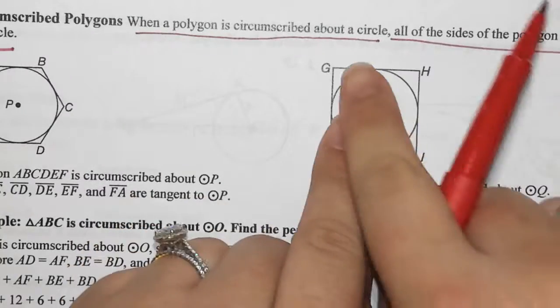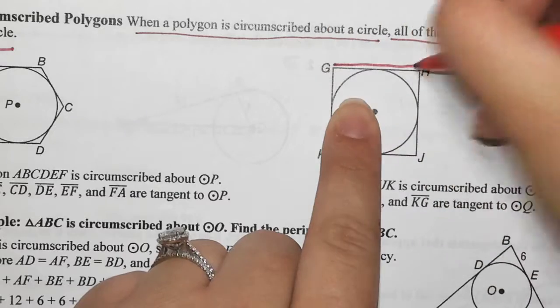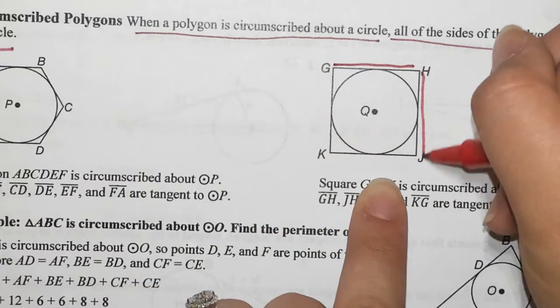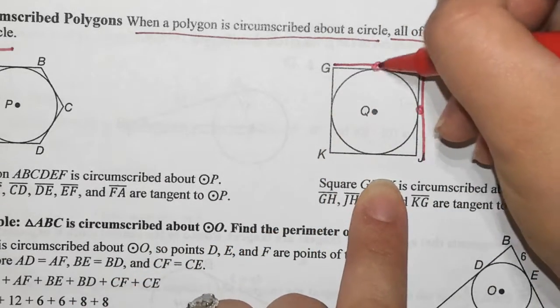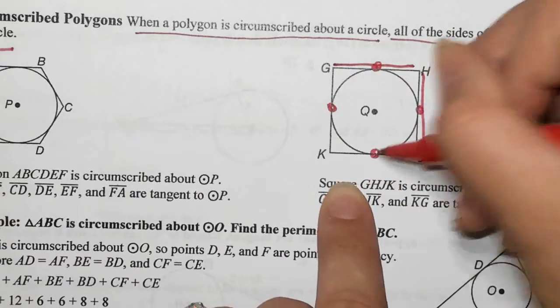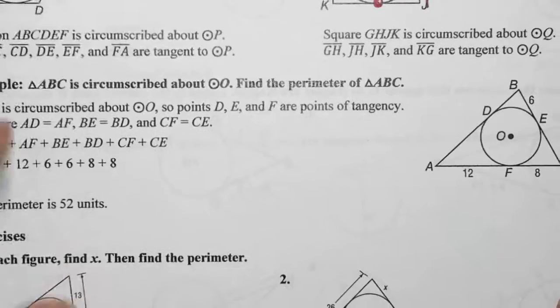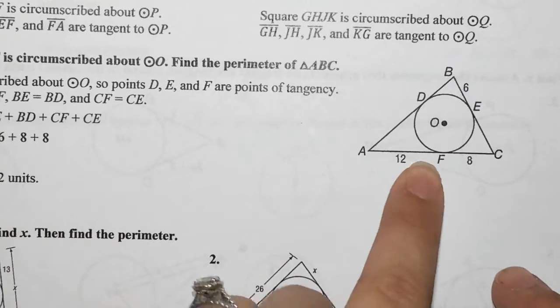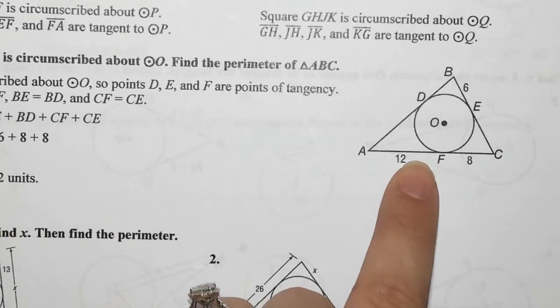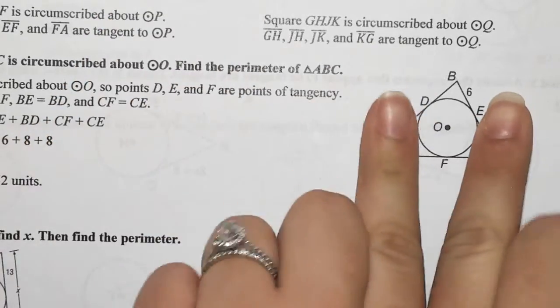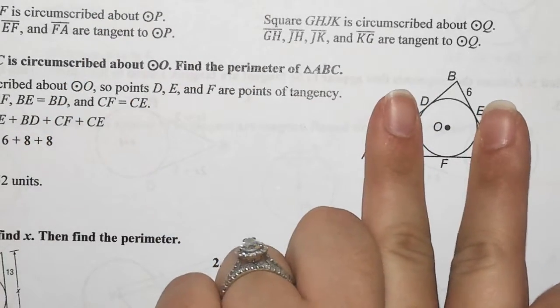So right here, GH is tangent to the circle. HJ is tangent. So it touches at one point and then moves on. So if you look at the example right here, the triangle ABC. Every side of this triangle is tangent to the circle. Isn't that like what we just did?